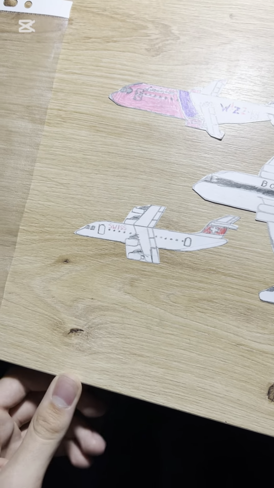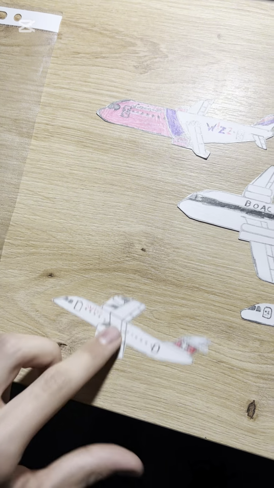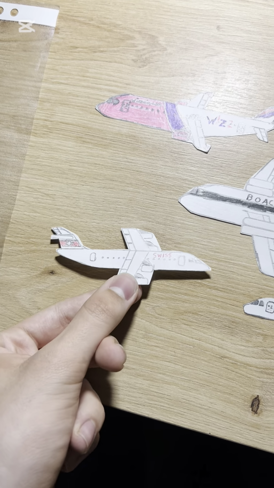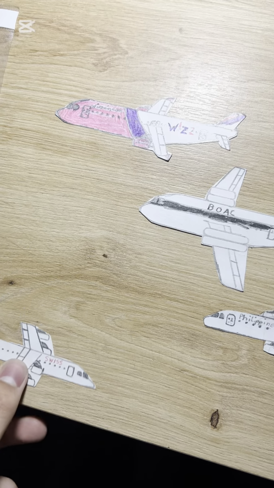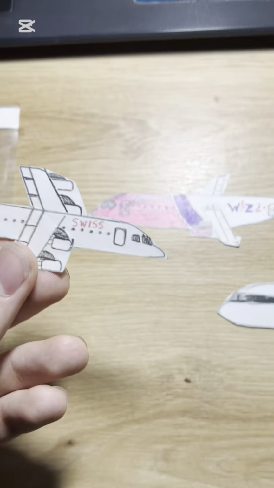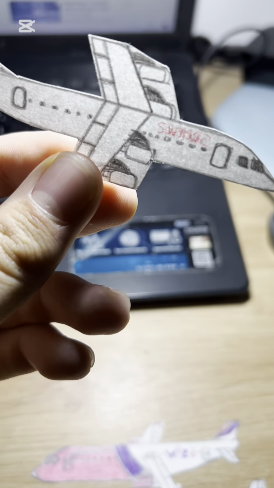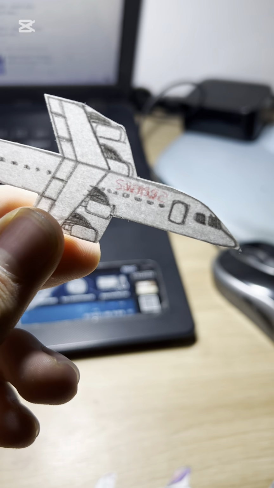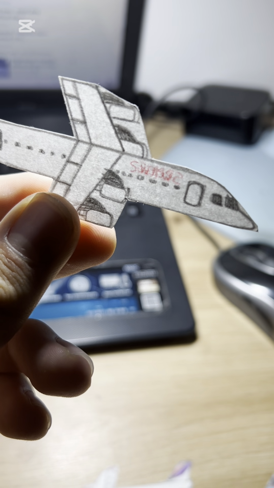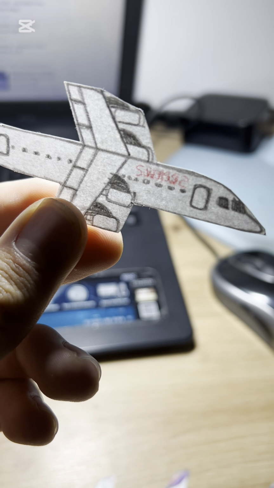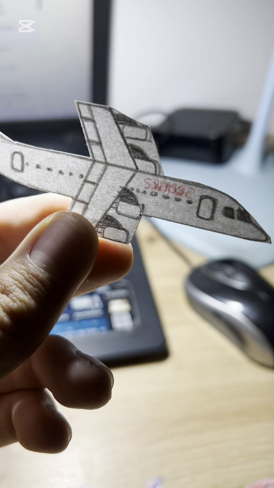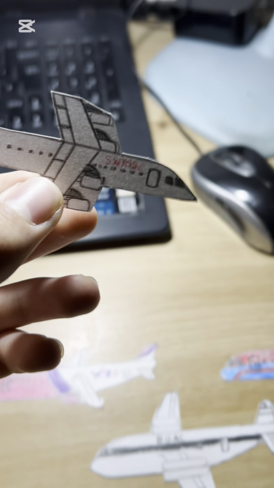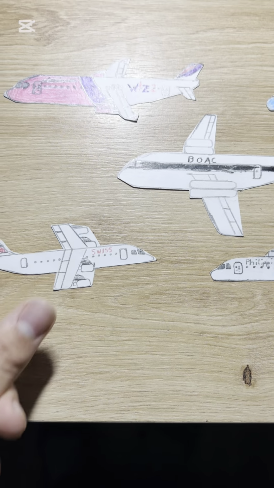I began making a drawing on one side, and on the second side also the same one. You will ask me how I did it. I simply took it to the lamp or the light, and I copied the drawing that I previously made on the other side.